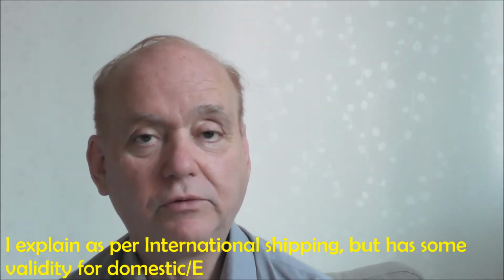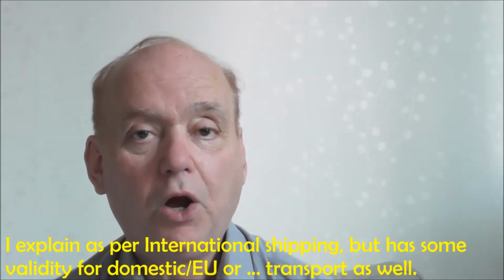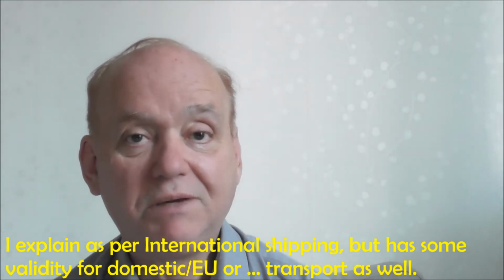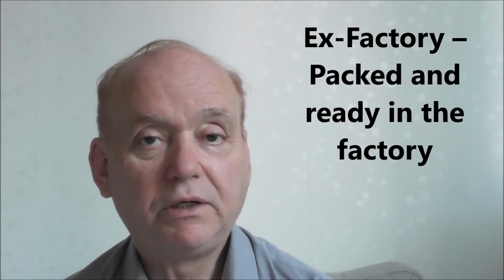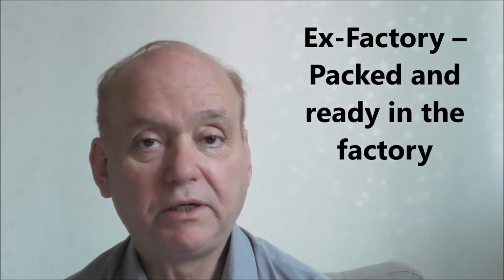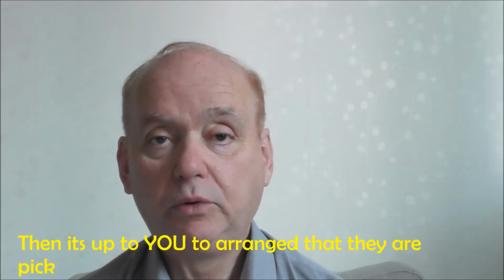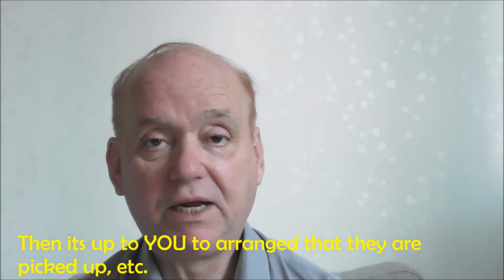Different methods. What is called and classified as, and these terms are primarily used when doing international shipping, but it also has its similarities in the domestic or within the economic zone like the European Union and so on. The first lowest level is the ex-factory. It means you have got a price where the factory is producing your items and packing them and putting them in the storage there. And then it's up to you to pick them up from the factory and get them home to your place.